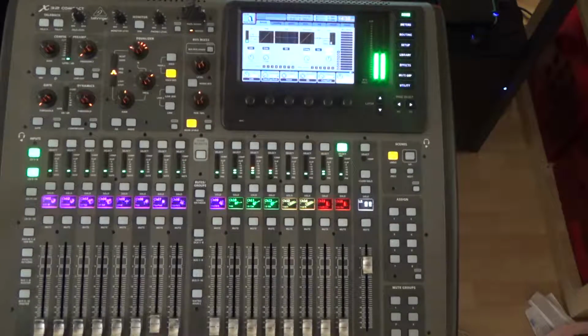So if you're mixing a song, of course you can only use the faders of the selected channels, and with that you would make a bass balance. And if I'm talking about a bass balance, I'm talking about no effects on the tracks. No equalizer, no nothing, just using the faders. And why do we do this?